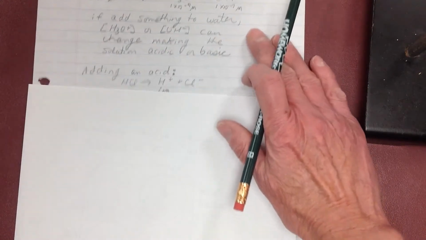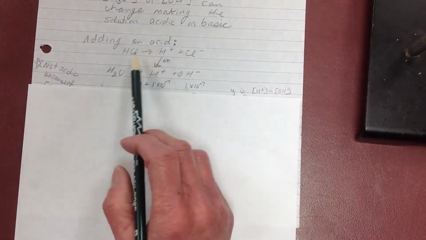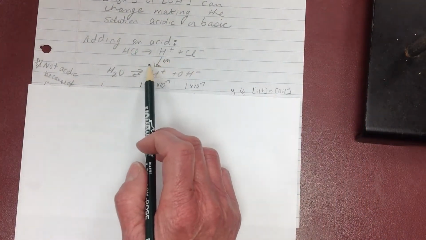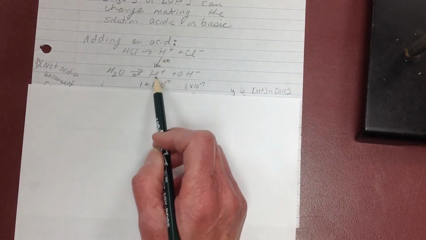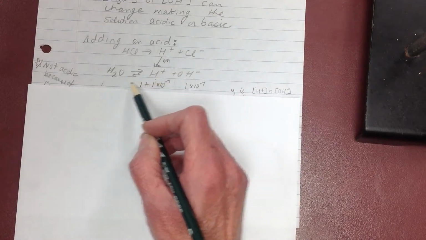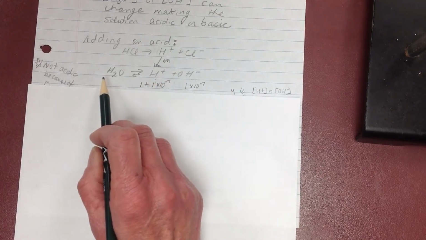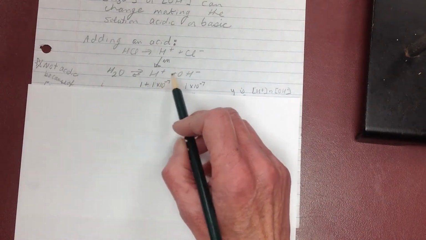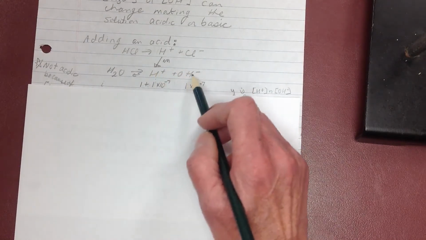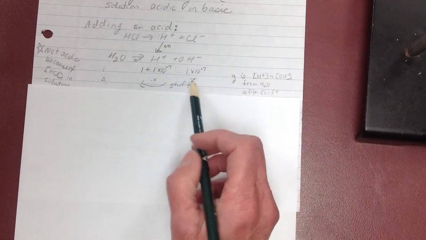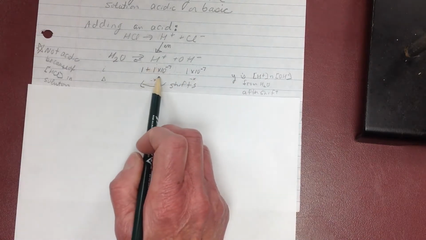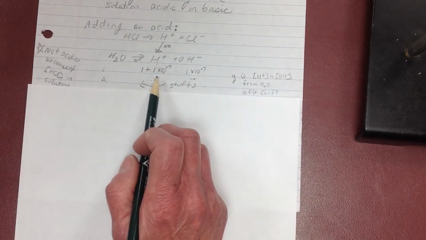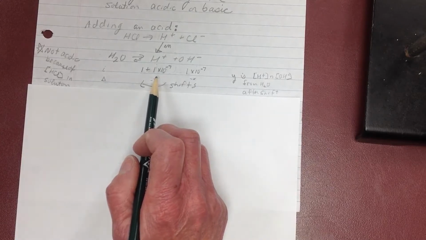All right. If you added an acid to it, like HCl, the HCl is a source of hydrogen ions. And the hydrogen ions being added made the reaction shift that way, the equilibrium, right? And that meant that there would be now fewer hydroxide ions, you'd have less than before, but you still have more hydrogen ions than before because you added some. So even though it shifted to the left, you still have extra. And so it becomes an acid.